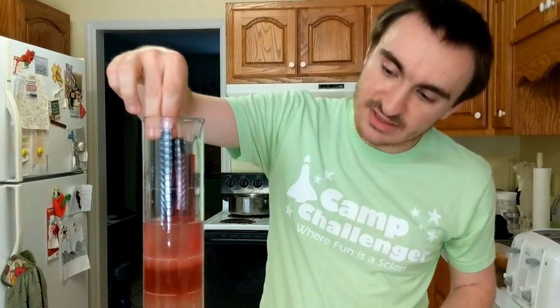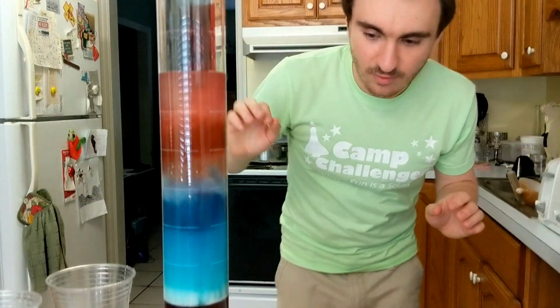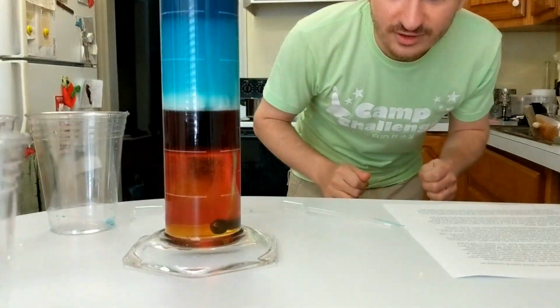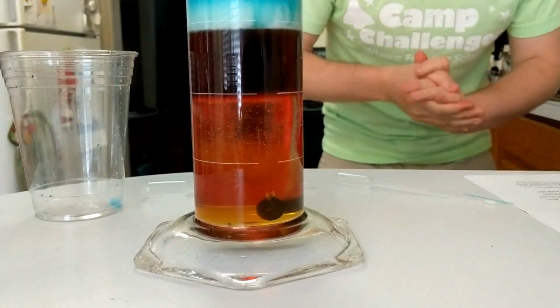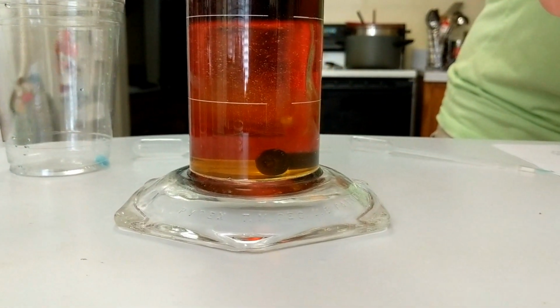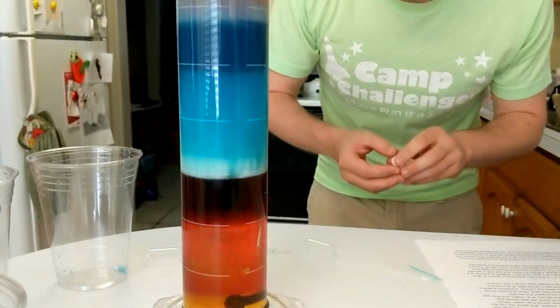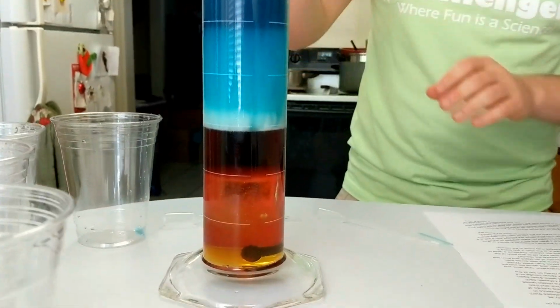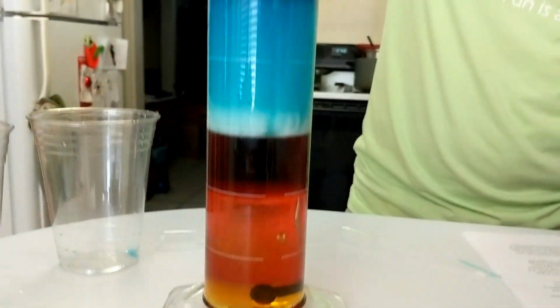Okay, when we drop this in, whoa, look at that, guys. Where'd it go? It went into the honey because it is the most dense item that I believe we have here, and therefore its density is pretty high compared to water and even the dish soap and stuff.